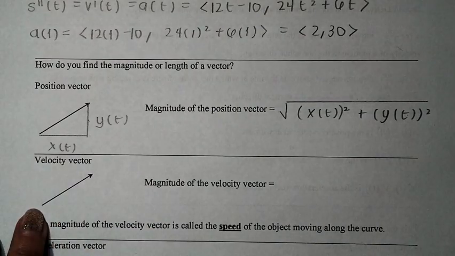That's the magnitude of the position vector. They are not going to ask you this. It's not very common to be asked for this, but it's an FYI.